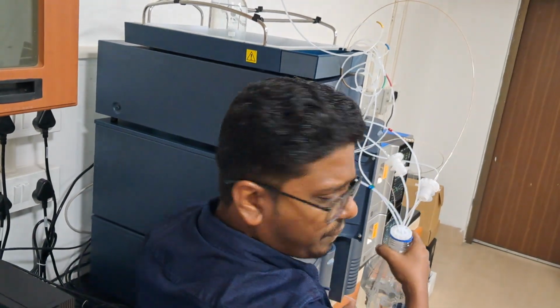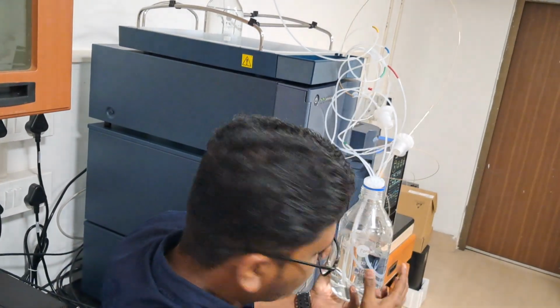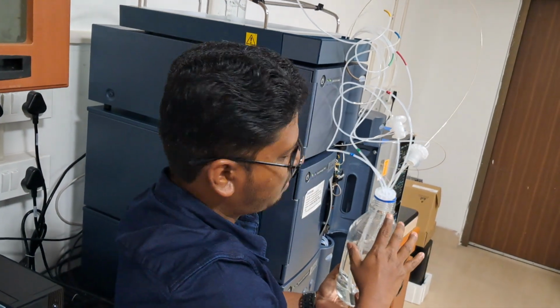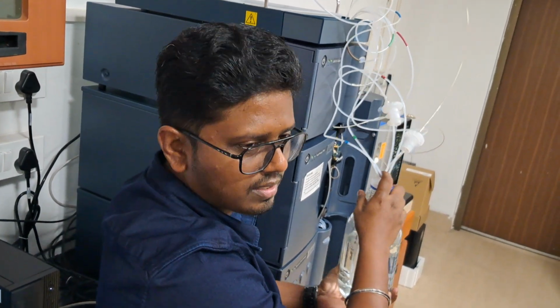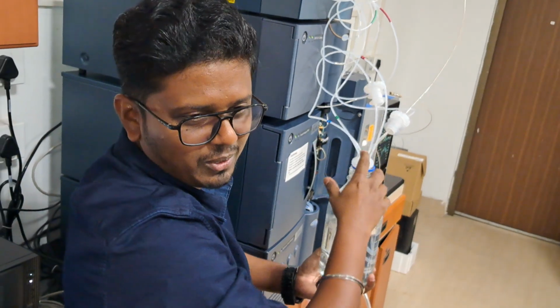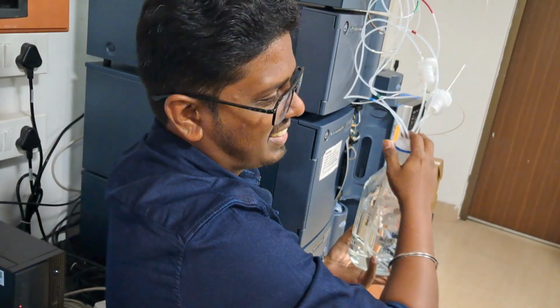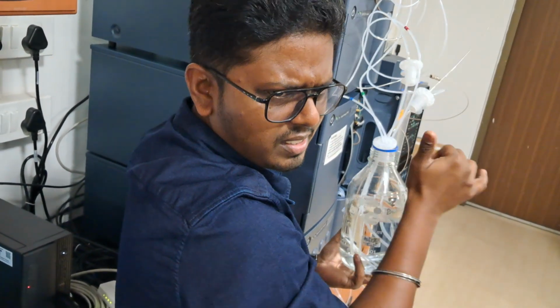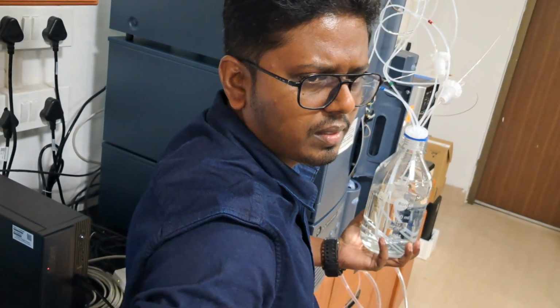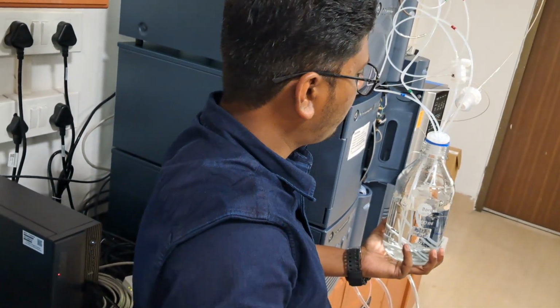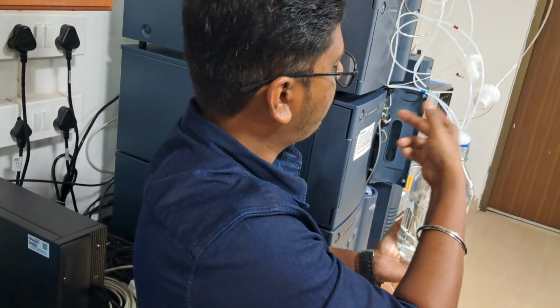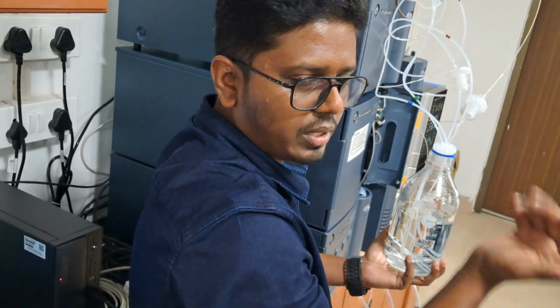So what is there now? It is only plain water, filtered medium, from the Milli-Q system. Or you can use HPLC grade water also. Initially we did this, and for the mobile phase you are using channel A. If you want to use a gradient, you can use the other three channels, which we have emptied. So that also you can use.